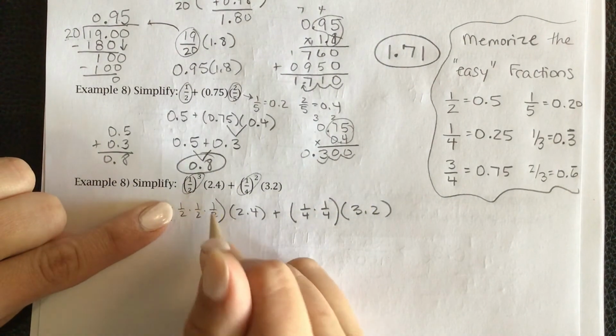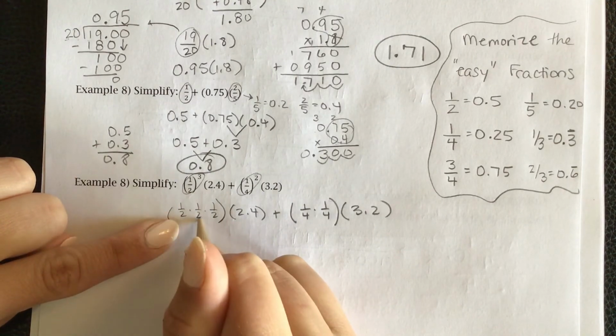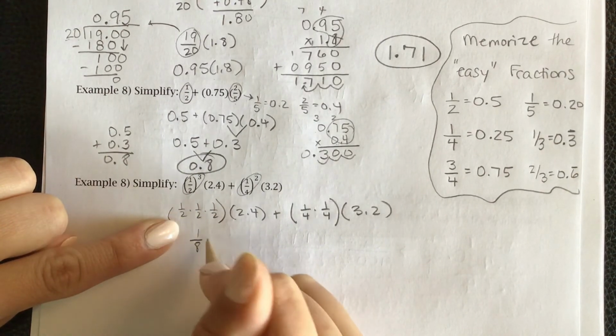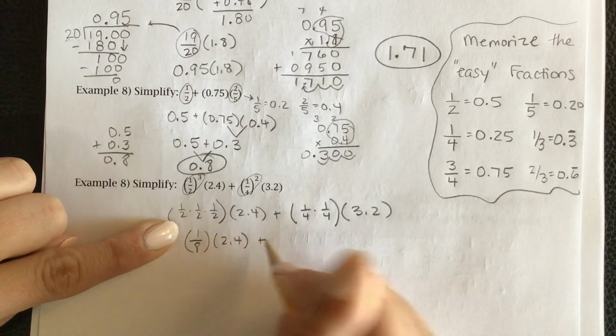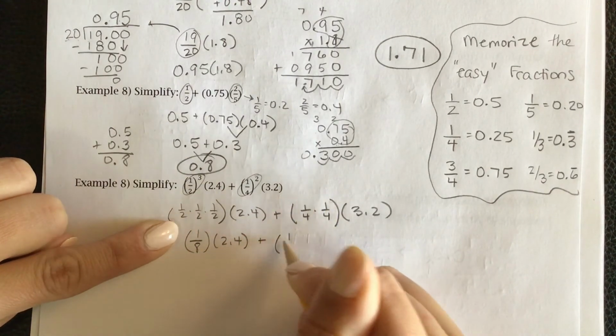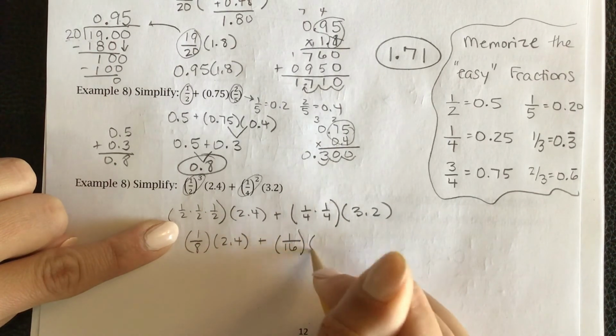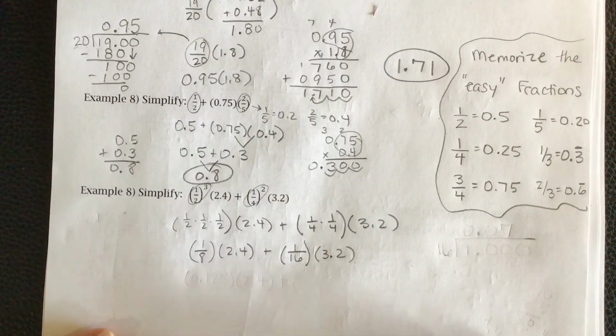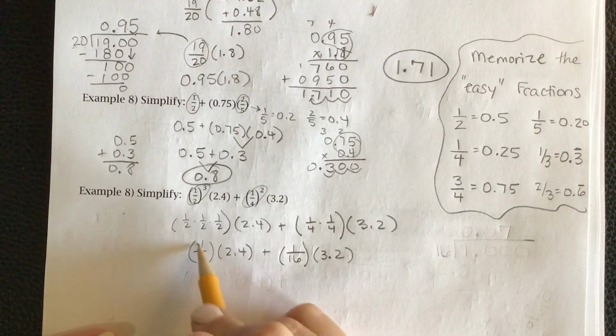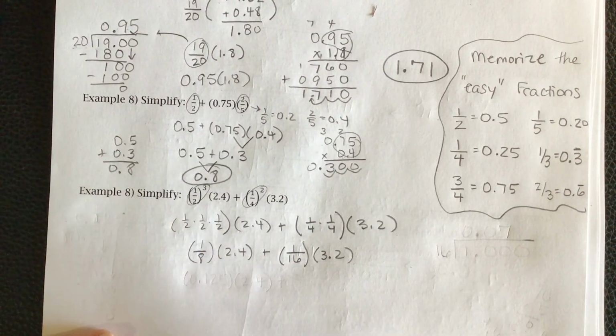So 1 times 1 times 1 is 1, 2 times 2 is 4, times 2 is 8, times 2.4, plus 1 times 1 is 1, 4 times 4 is 16, times 3.2. Typically you would think that you have to change these to a decimal, but you don't.